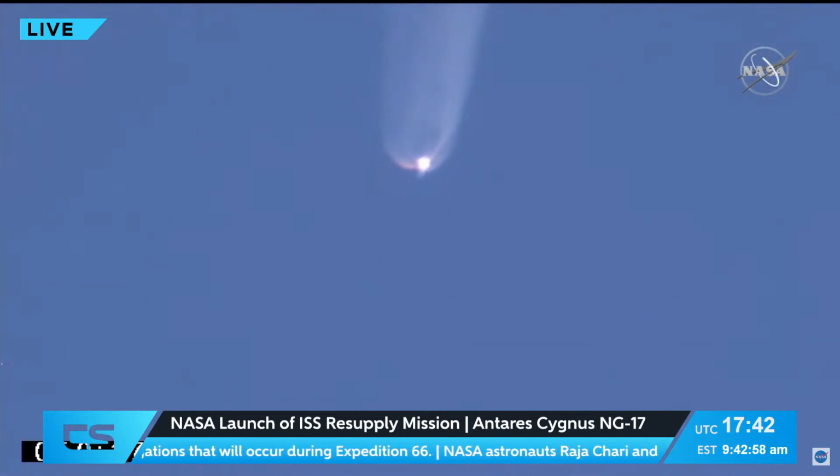Attitude remains nominal. Attitude remains nominal. Continuing to get good reports from the Range Control Center at Wallops. Velocity now 11,000 feet per second. Power remains nominal.